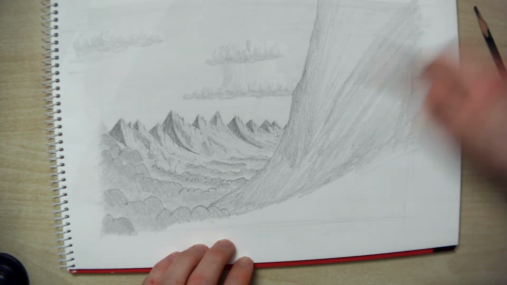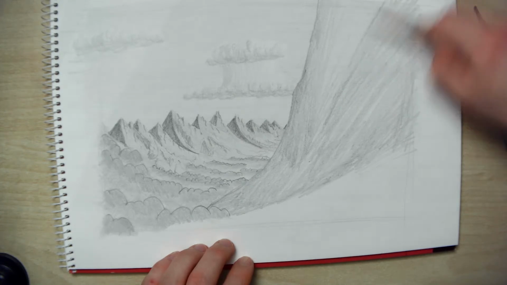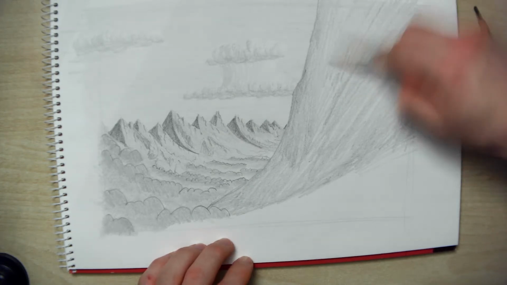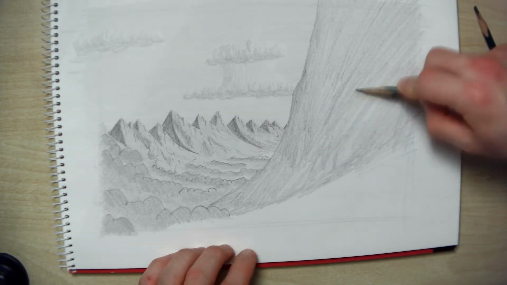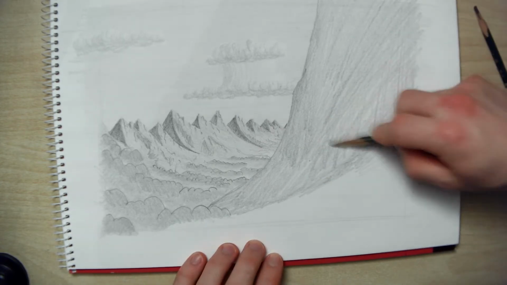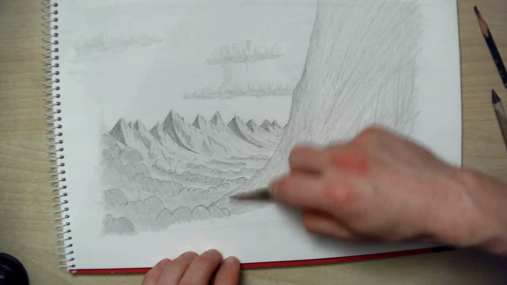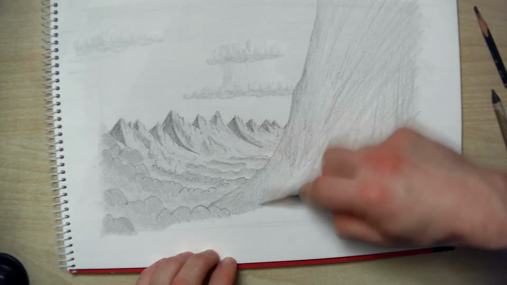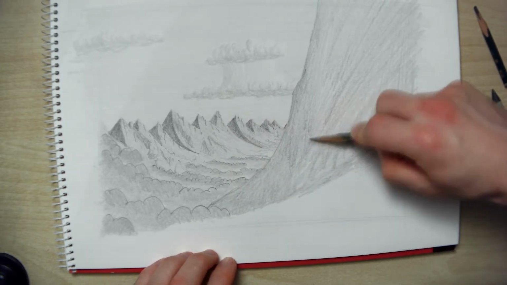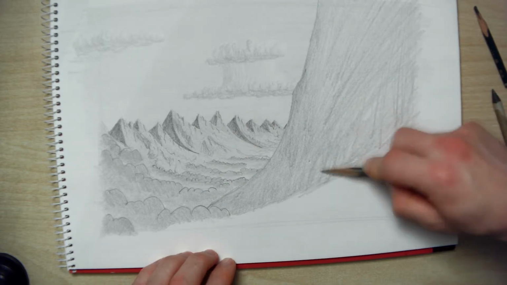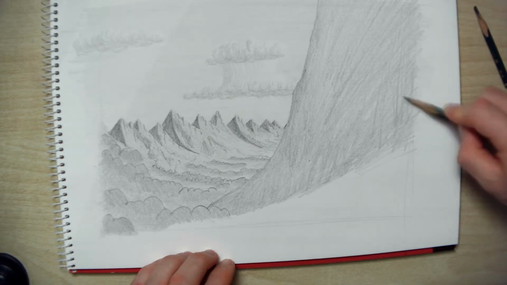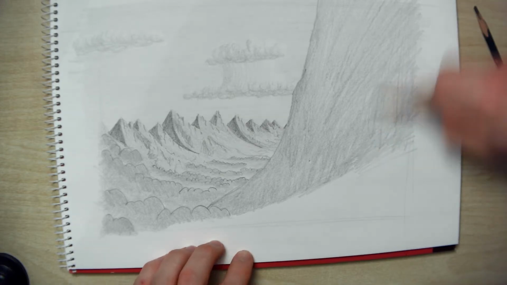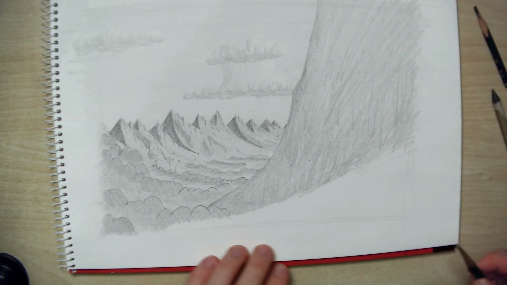I'm not too concerned to make a consistent cross-hatching structure right here. Just want to get it all a little bit darker. Okay.